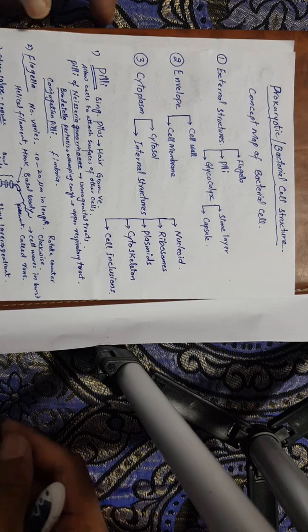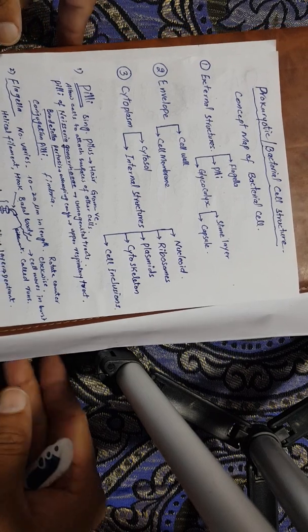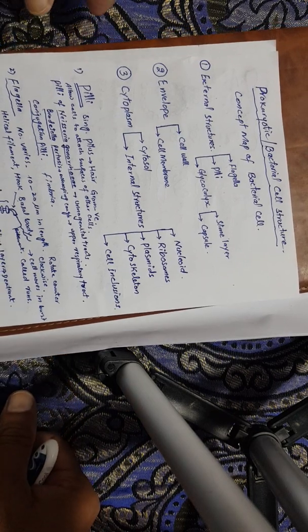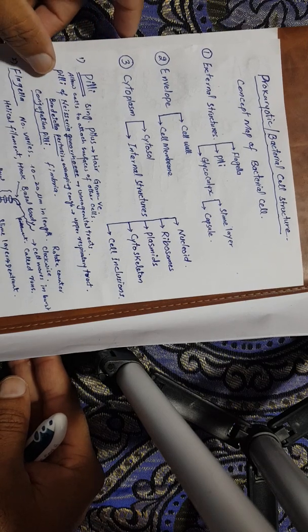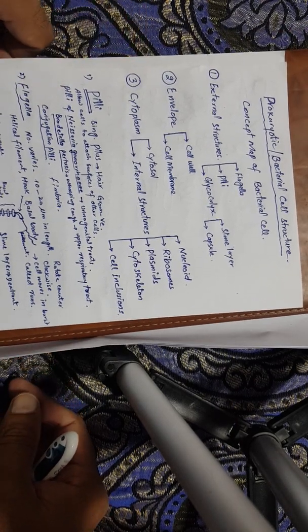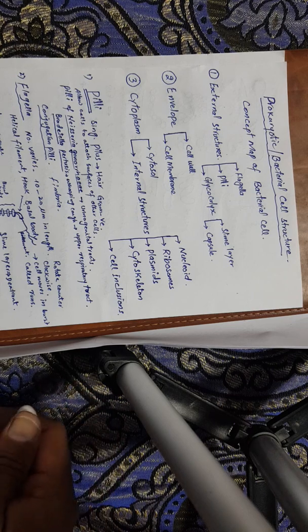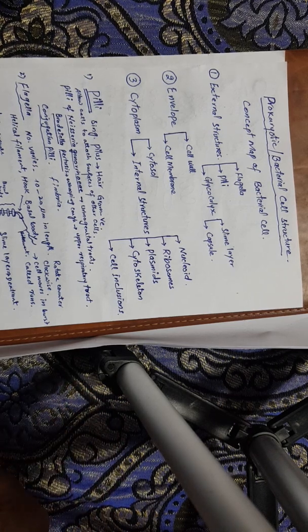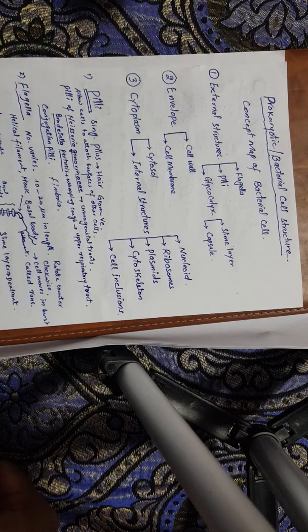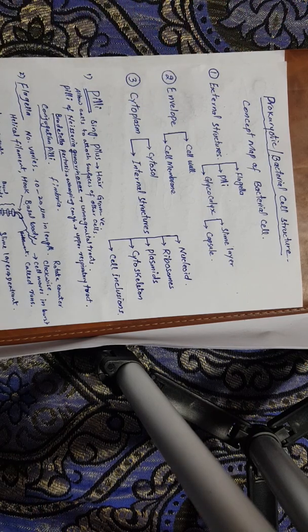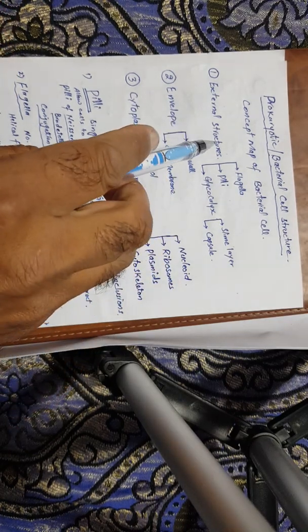First of all, we can create a concept map for studying this very small creature, and that concept map is that we can divide the whole of the cell into three portions or three regions. One is the external structure.